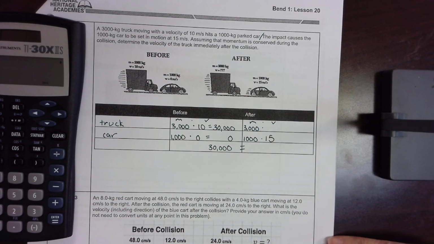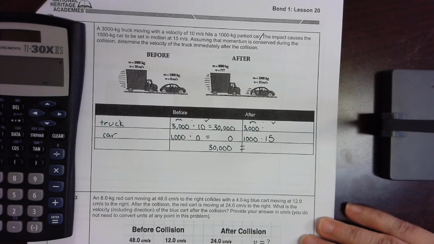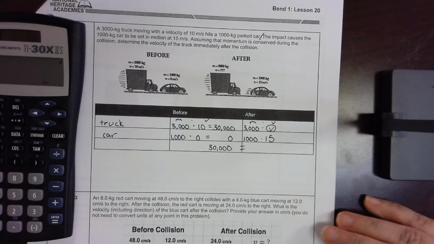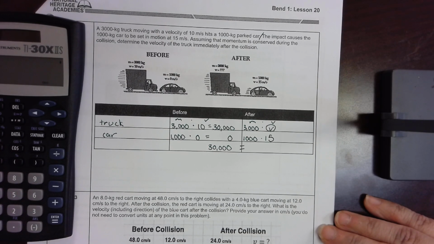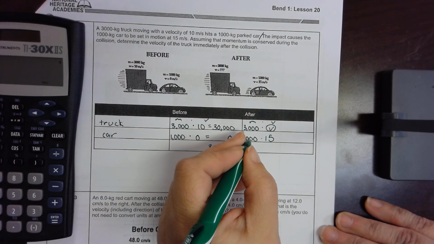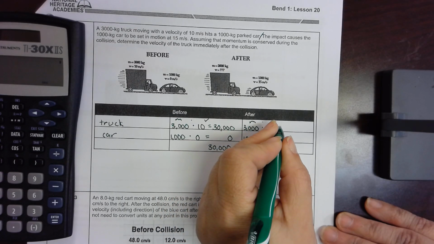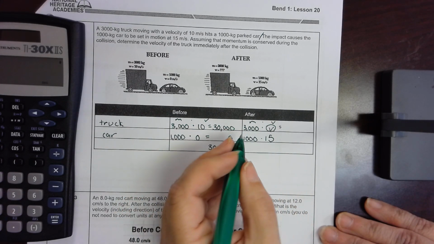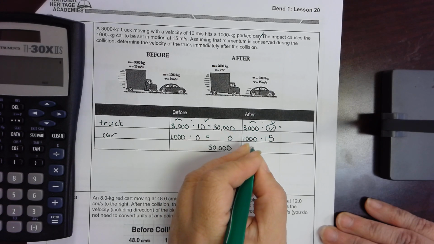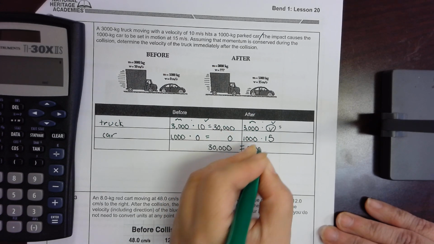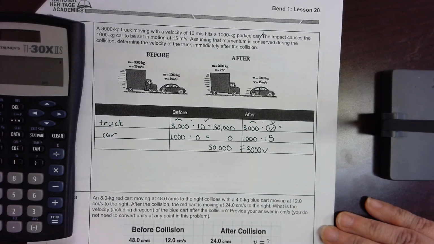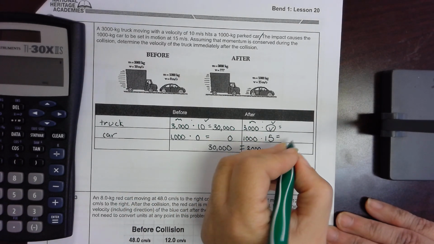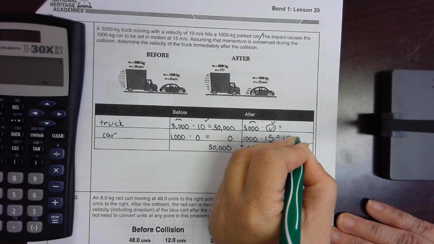Assuming that momentum is conserved during the collision, what's the velocity of the truck? So we do not know the velocity of the truck. So what do we know? I do not know the momentum of my truck, but I do know that it's 3,000 times V. I do know that 1,000 times 15 is 15,000.